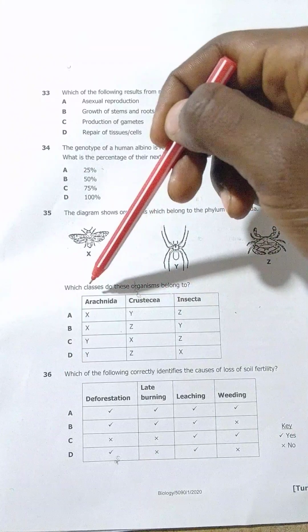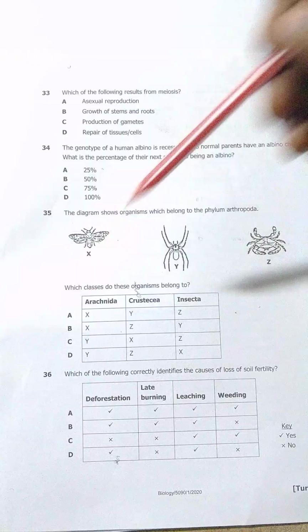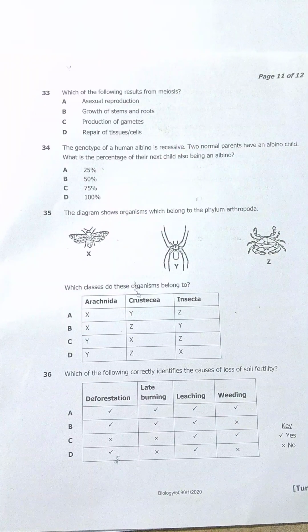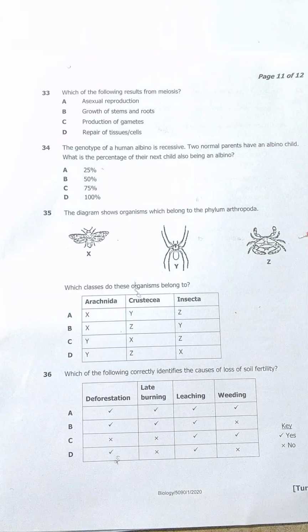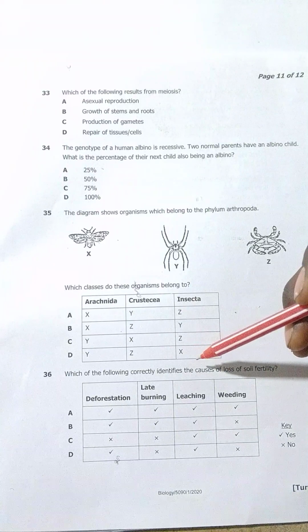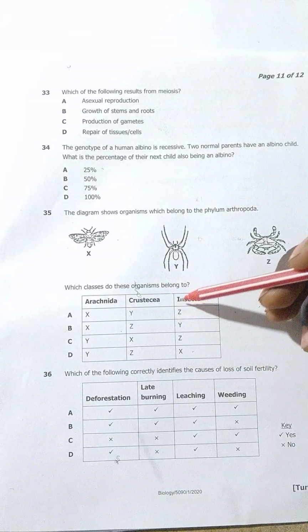So now, what classes do these organisms belong to? Number one, X belongs to the Insecta. So X is Insecta. From there we have this part, we have this part for X giving us a guide. There's no other X here.